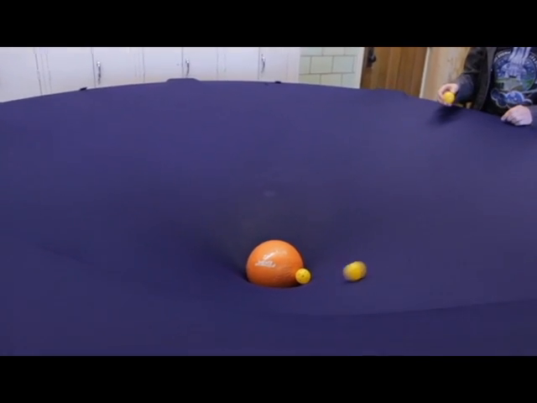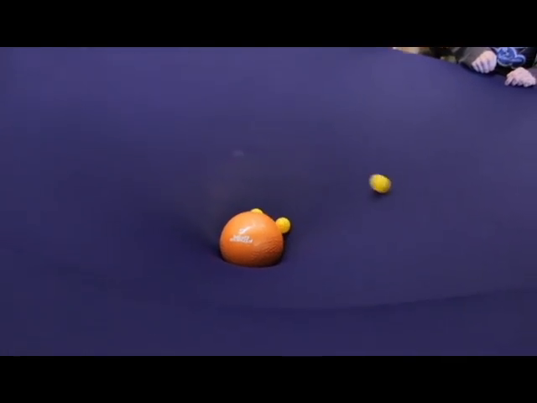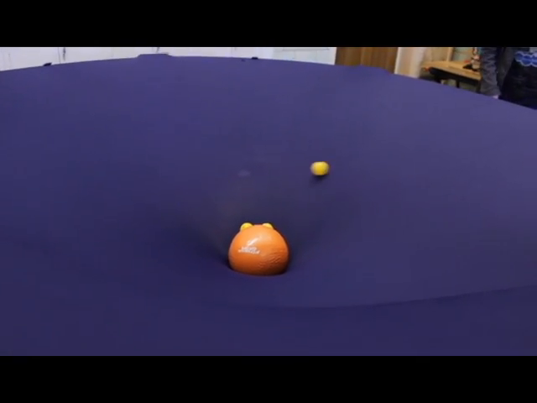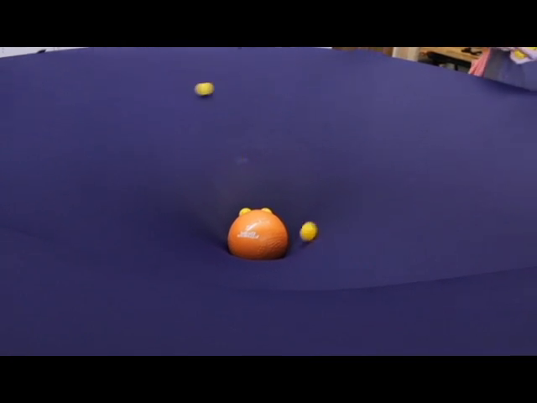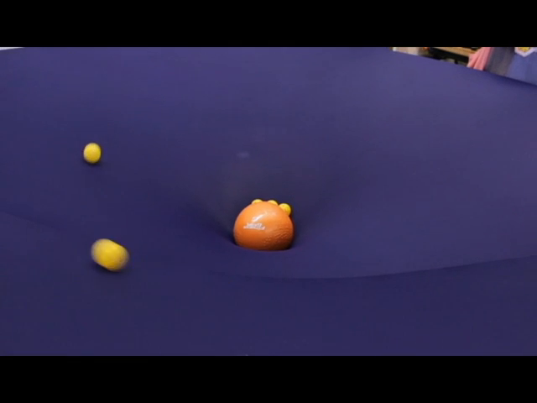If it's not moving fast enough, it simply falls toward the weight. This model shows that gravity isn't actually a force pulling things down. It's what happens when mass distorts space, and the distorted space pushes things toward the mass.